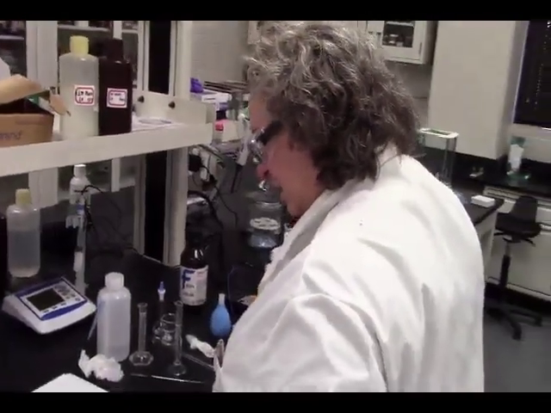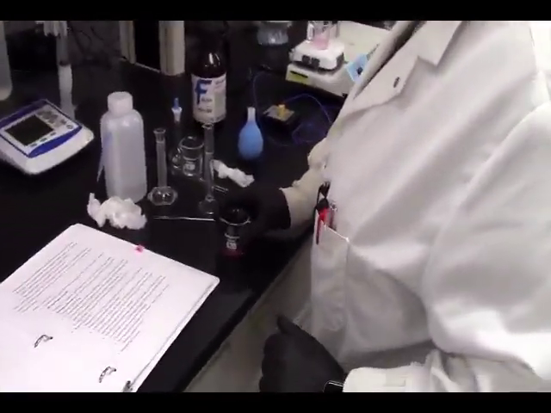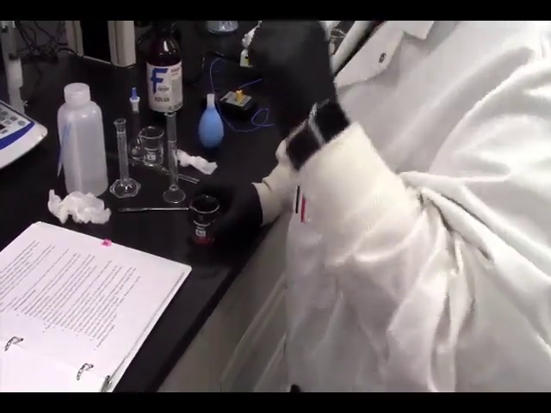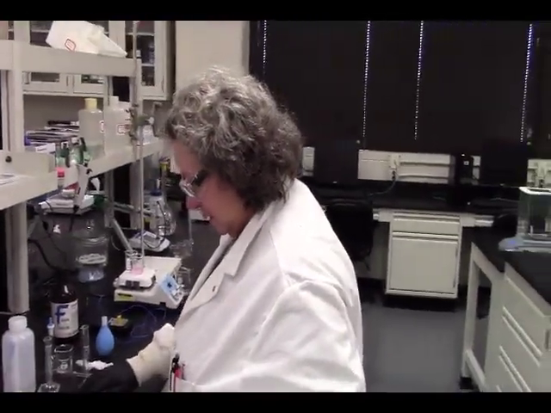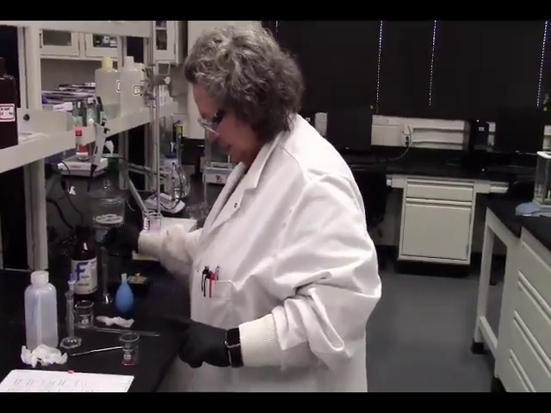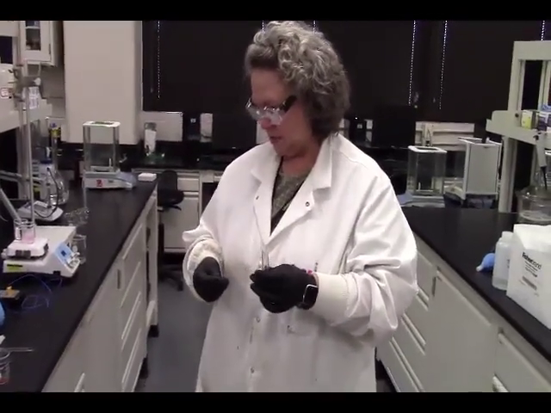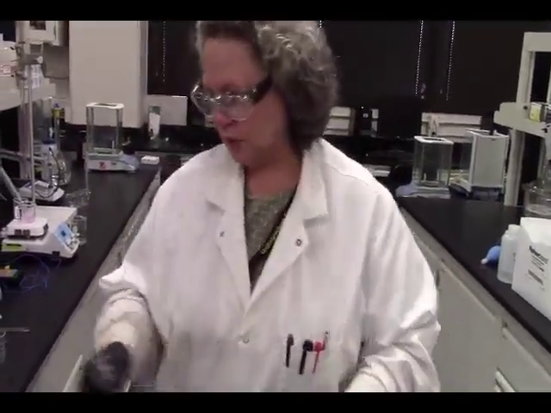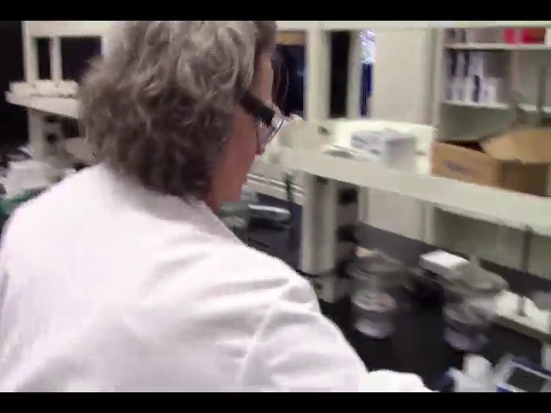All right, now, in this, I need to put, this has got to go fast. So, we need 10 milliliters of water. I don't know what this was for. We're going to get a fresh one. Expended glassware over there. Alright, so we need 10 milliliters of water.